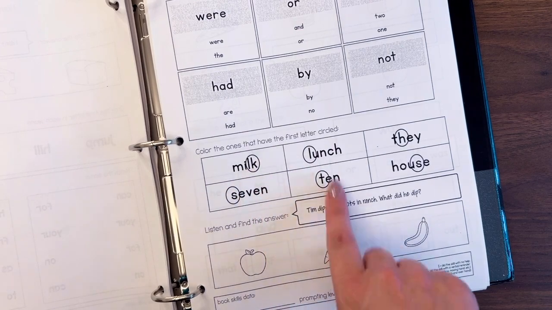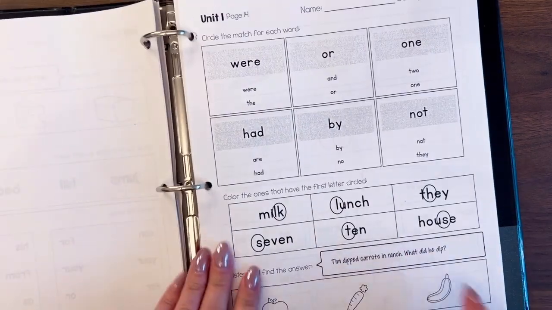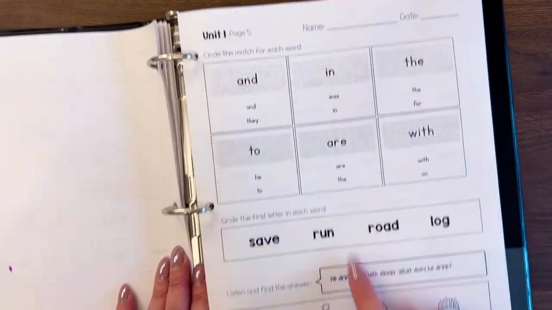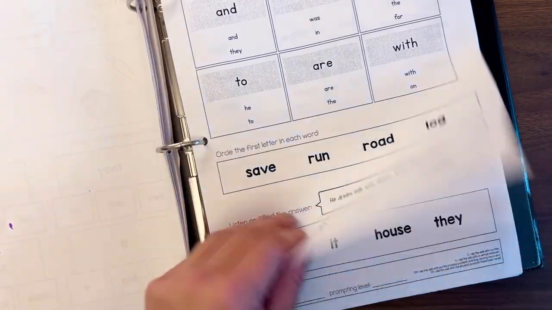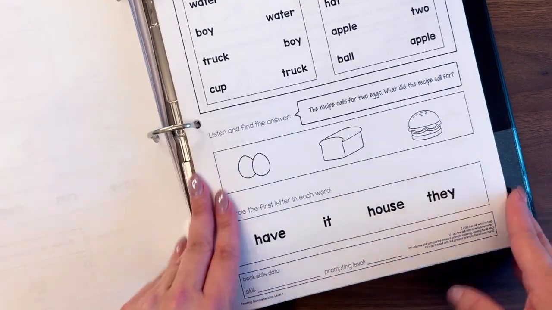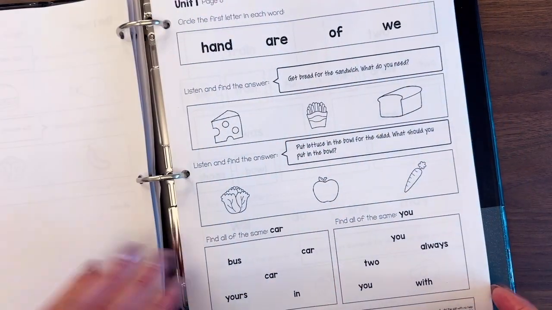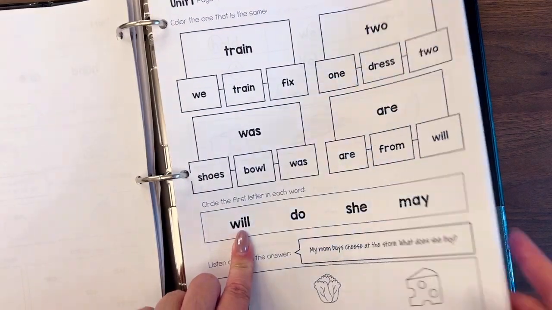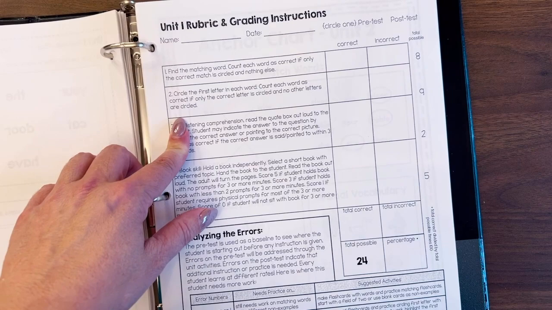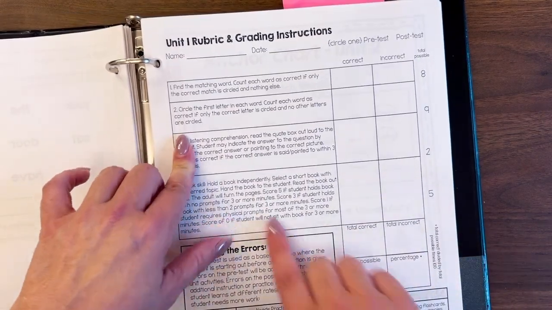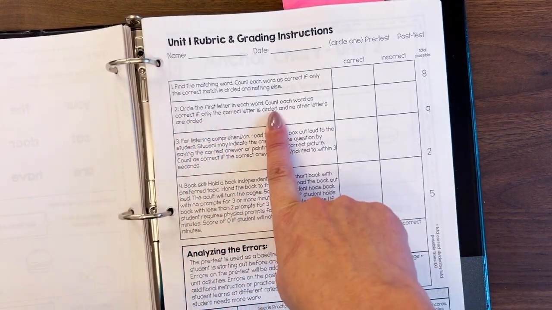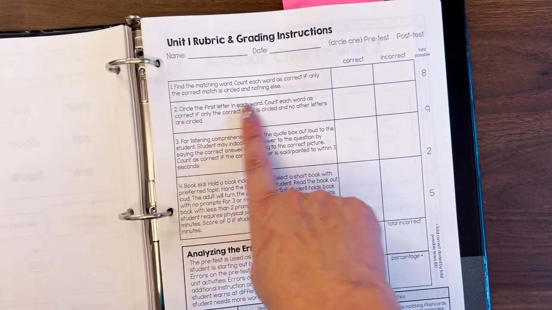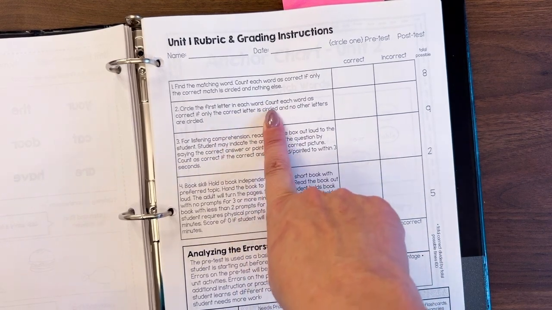So students are practicing this skill here in Unit 1, and they practice that skill frequently. Here's page 5. They're practicing it here. Here on page 6, they're doing it again. There are multiple ways that students are going to be practicing this as they go through Unit 1. And here in the pre-test and the post-test, you can even see that because that was something that was covered in our curriculum map, we actually have it in our formal assessment rubric as well.